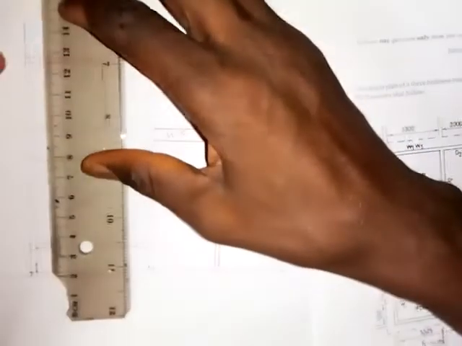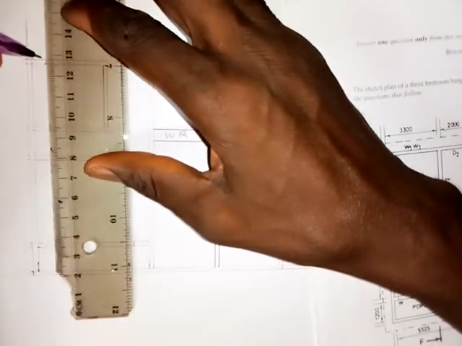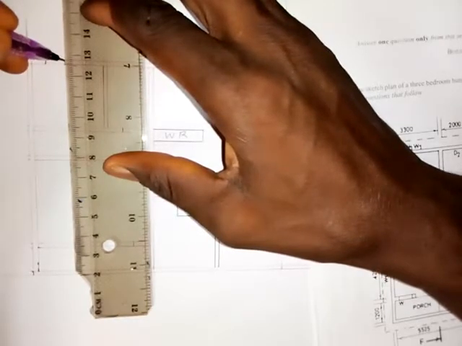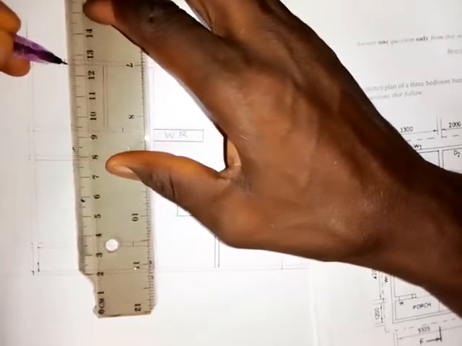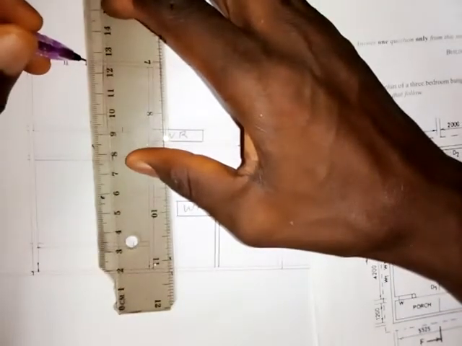So now, from here, I make this line a thick line. Then I make this line a thick line. I believe you can see it. So this line also, I make it a thick line. And this line, I'll make it a thick line.